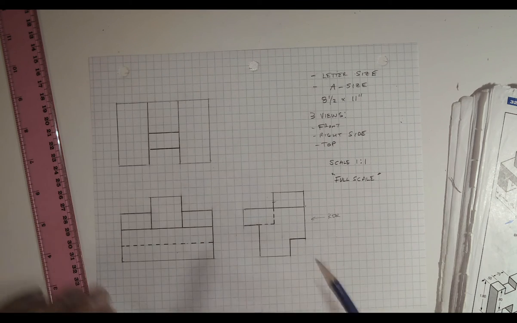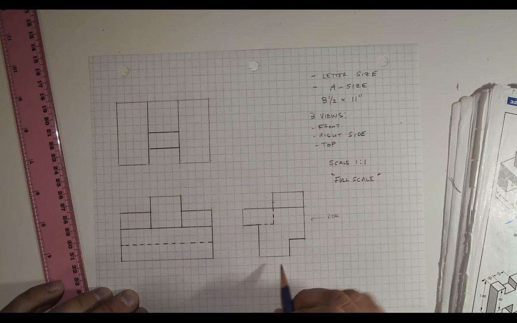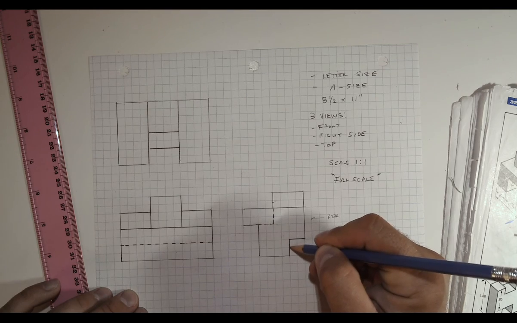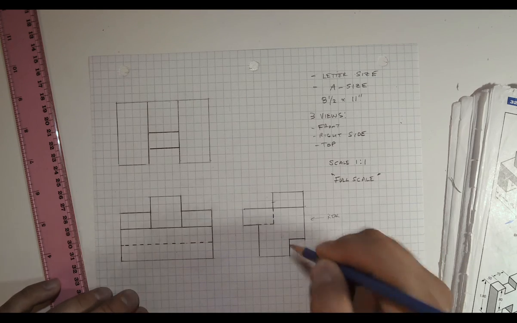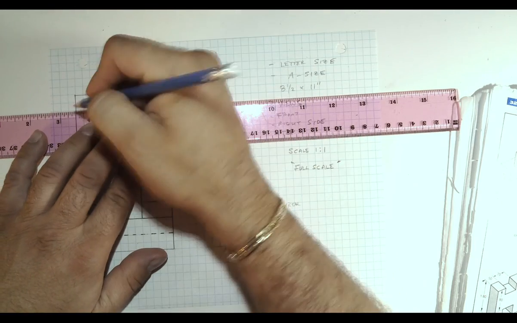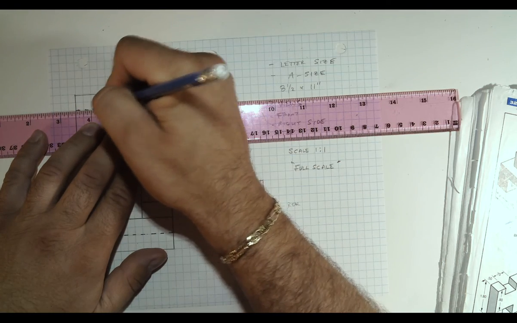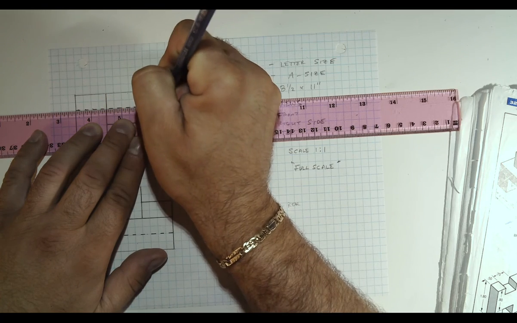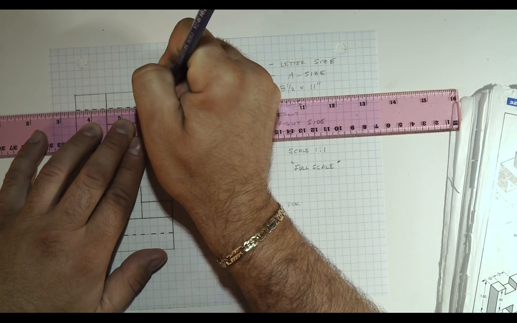And then again, looking at my right side view, I need to make sure I capture this edge slash surface on the top view. So this is going to be shown as a hidden line. Okay, so there's my hidden line.